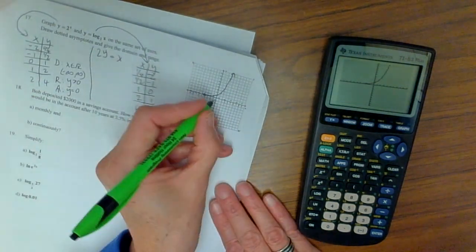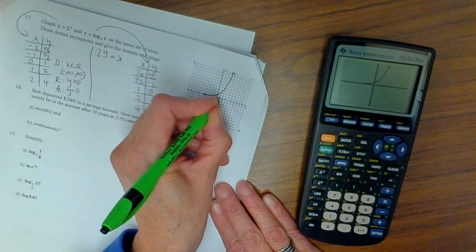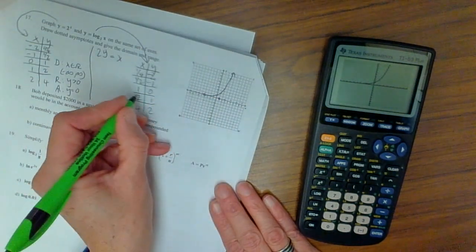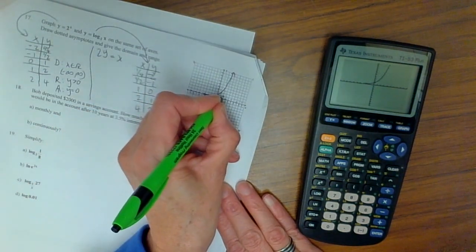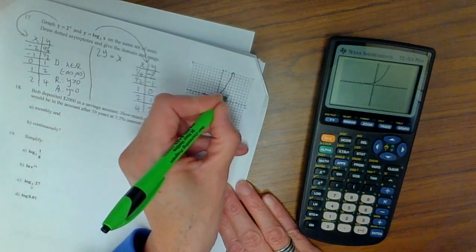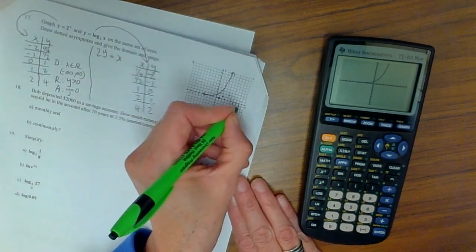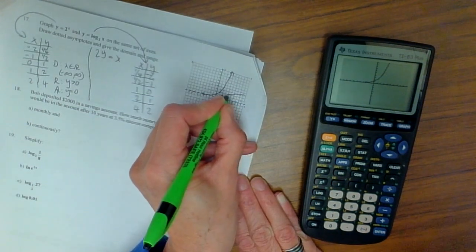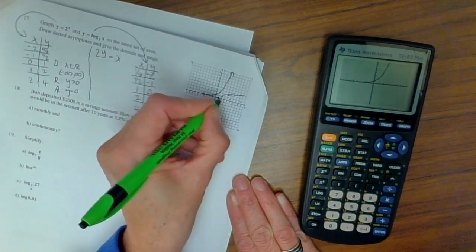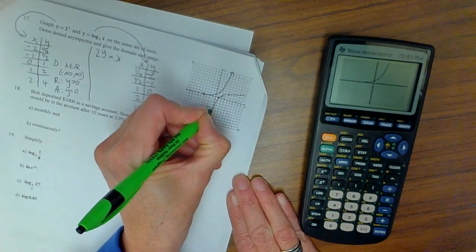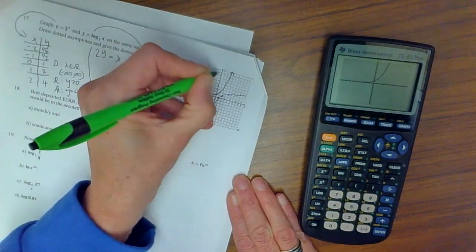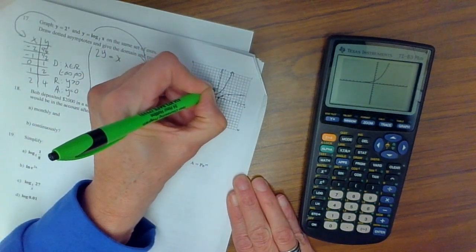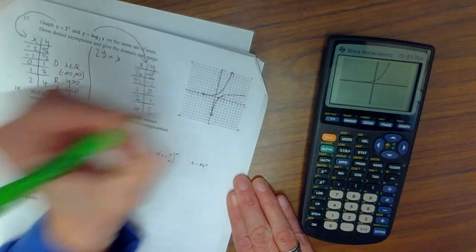Huh. So here I get a 0.1/4. I get a 0.1/2. I get a 0.1. If I went on, I'd get the 0.2. So it would go up like this, and it goes straight down, and my asymptote is the y-axis.